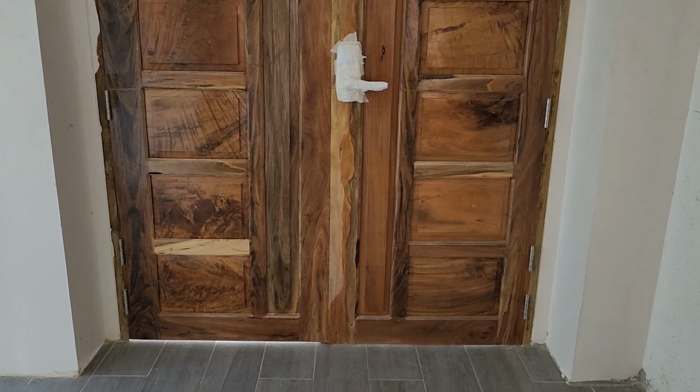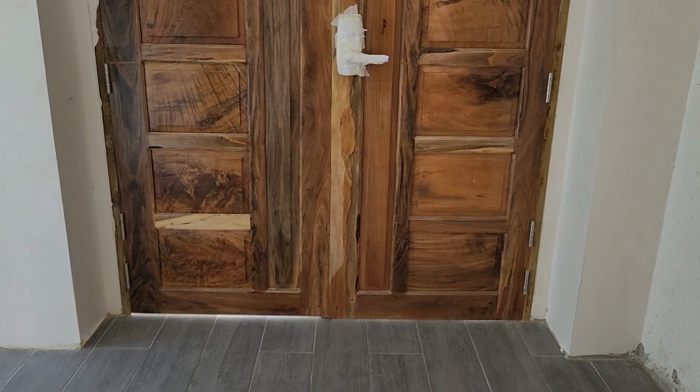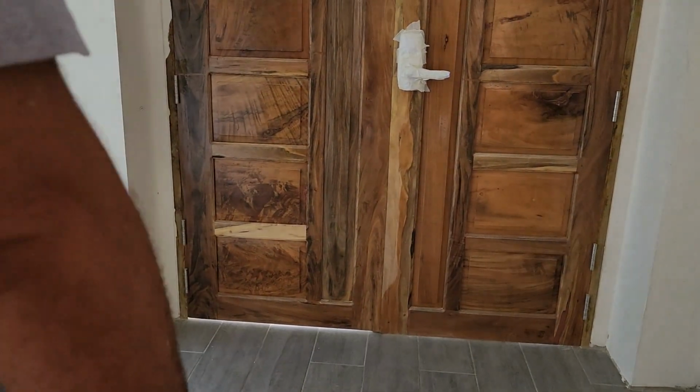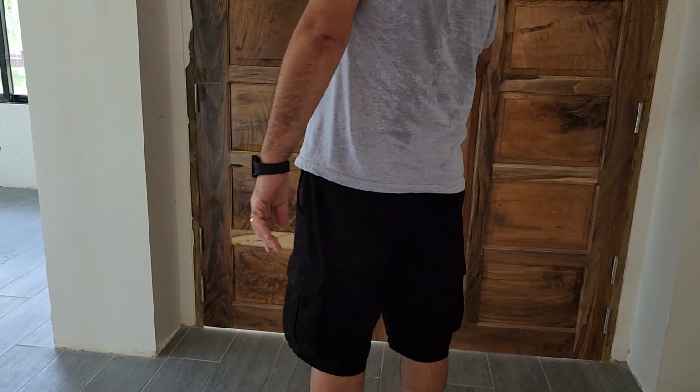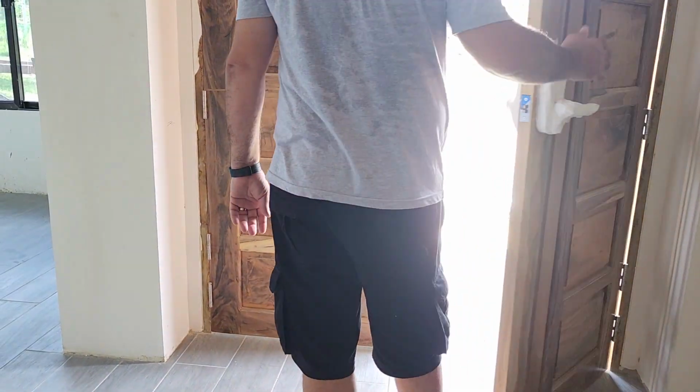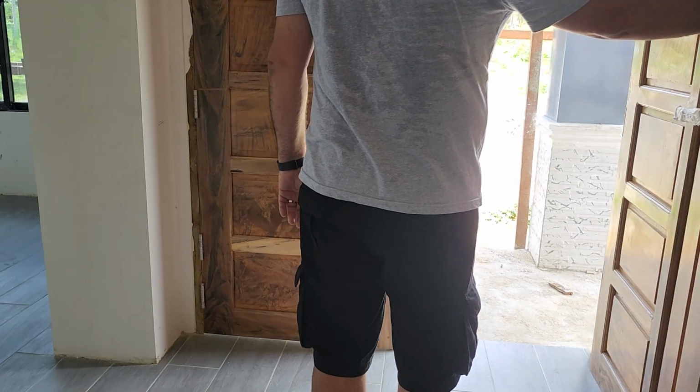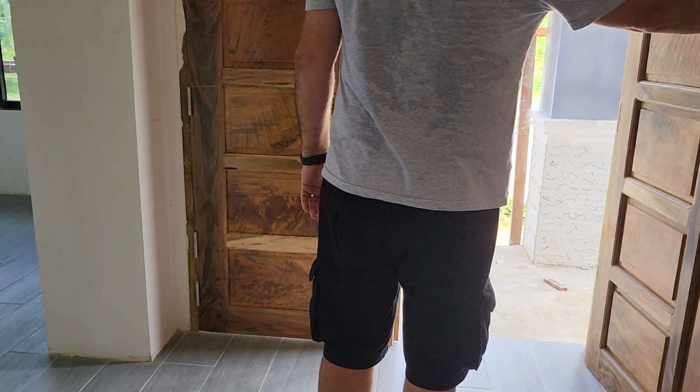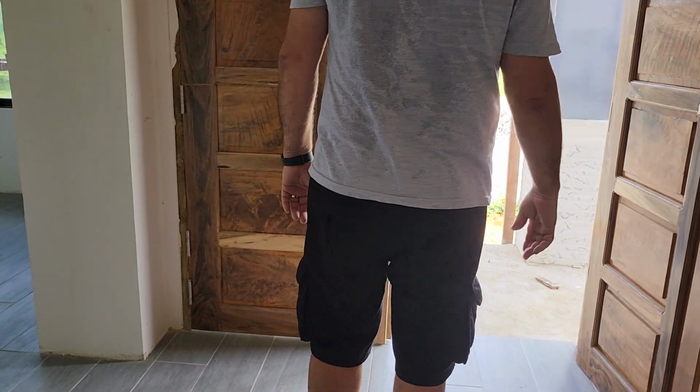Main entrance door. How come they got a gap at the bottom? I don't know, you have to ask them. They should not have a gap or not? No, but we have. I said no, but we do.